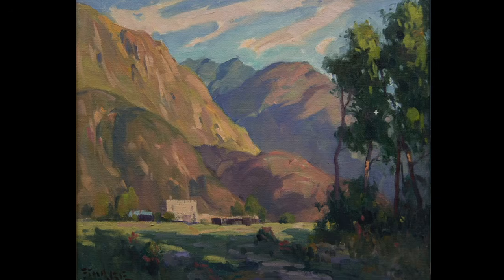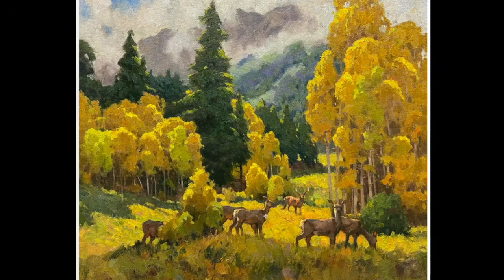But the value difference between the shadow on these trees and the shadow on the mountain is pretty strong, that contrast. The more I can push that, the more depth I'm going to have. Here it's a lot of yellow in the foreground, and there are really no aspens in the background, so the foreground's going to come forward.